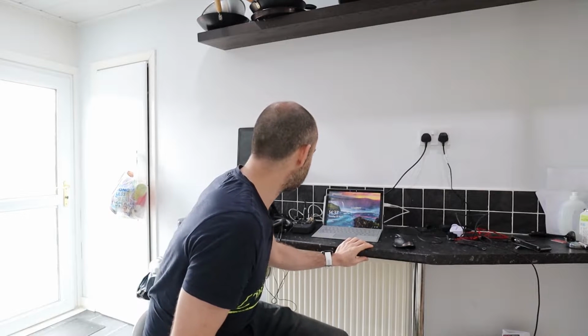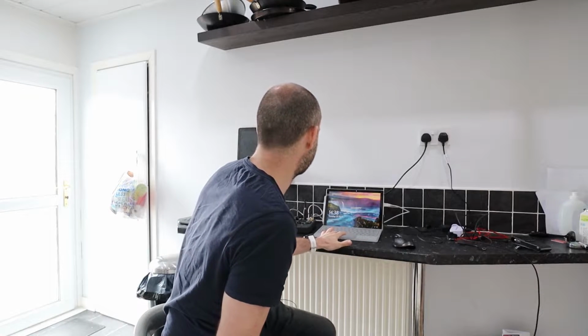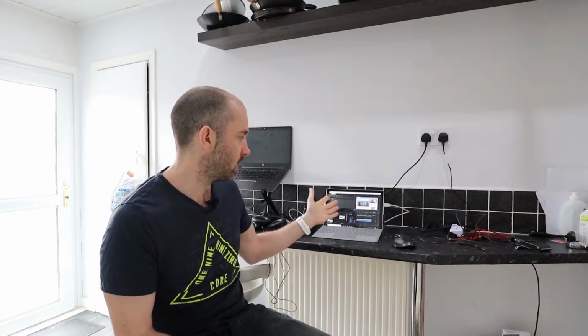I forgot. Switch on. Windows Hello. There we go. Windows Hello is great, isn't it? So yeah, that is actually one of the reasons why this, on paper, doesn't look like a good solution for recording. But because of the lack of fan noise, it means that if I'm doing a screencast, if I want to show you guys something, this is a good option. And there's a few other reasons why this is a good option as well.